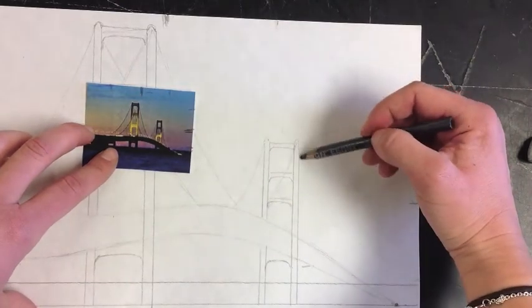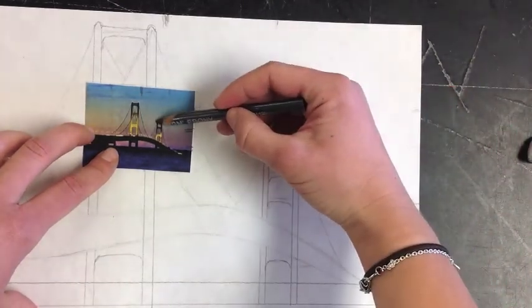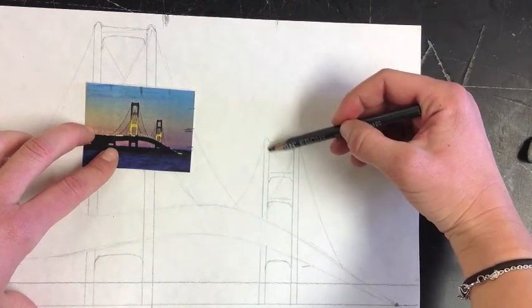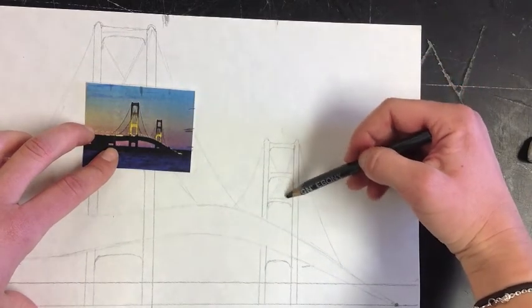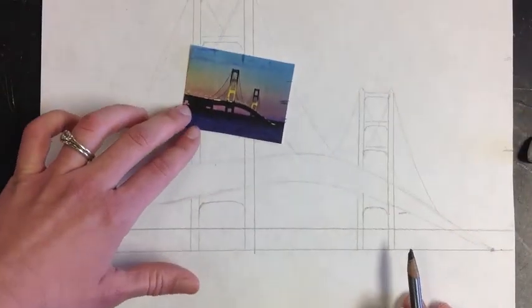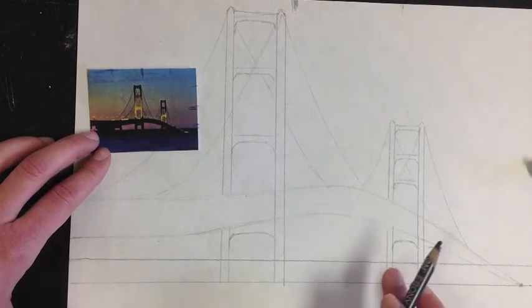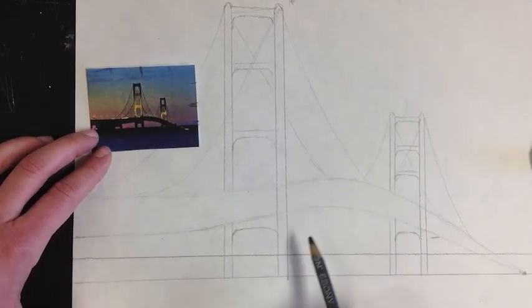And on the other side, this first one's going to go the farthest, and then I'm going to start from this pillar back here, just like the picture. Comes down and ends right there. So that's the basic drawing of a little bit of a more complex, complicated bridge. We'll do the shading later.